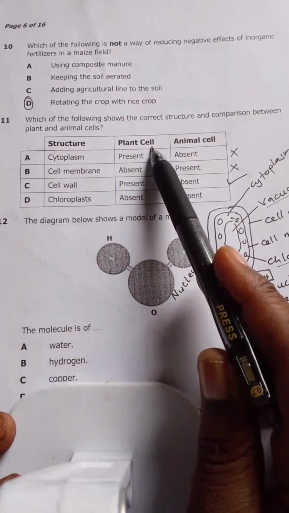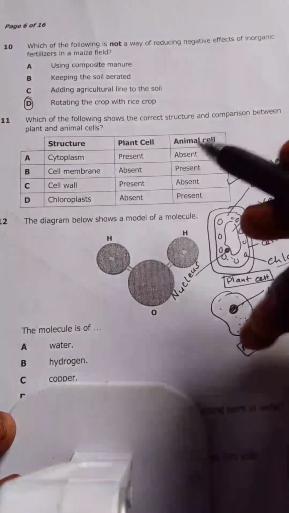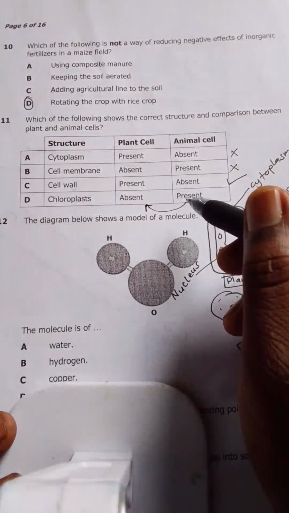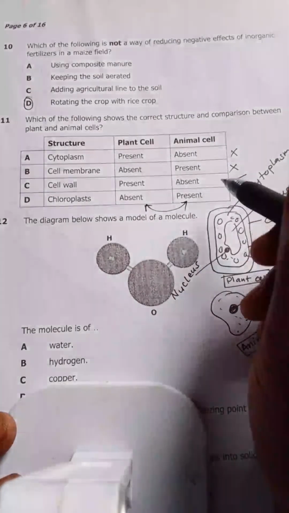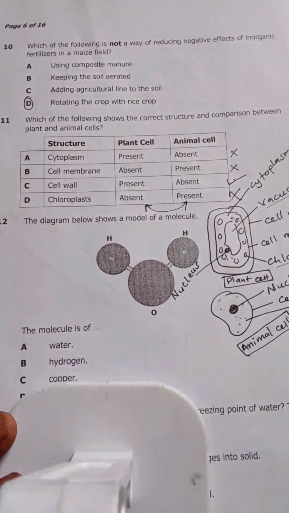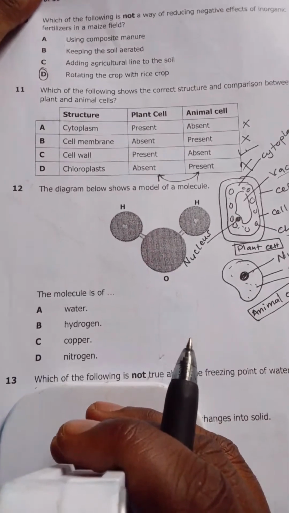Plant cell absent, animal cell present. This one's supposed to be opposite. A plant cell has chloroplast and animal cell has no chloroplast. Okay, so our correct answer, guys, is C. Take note.